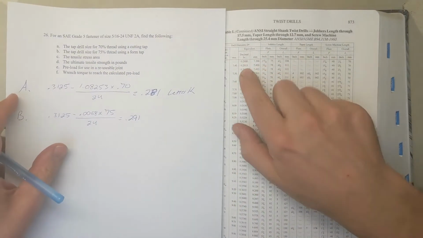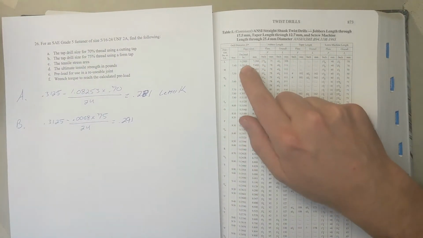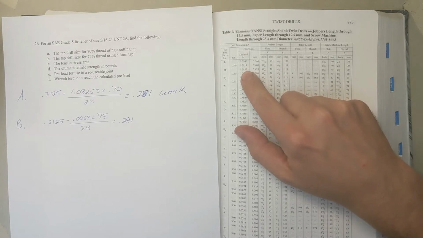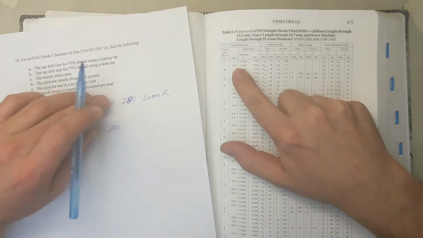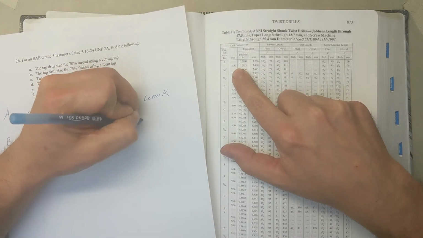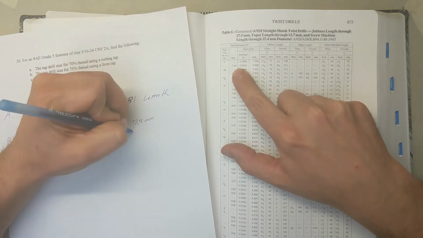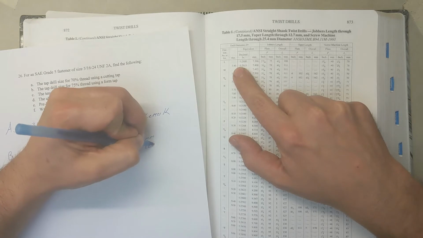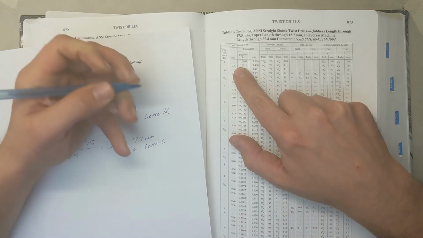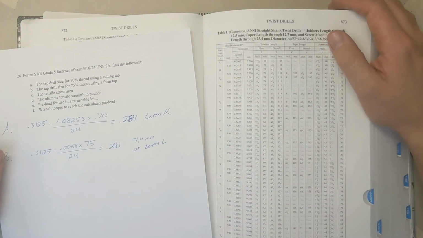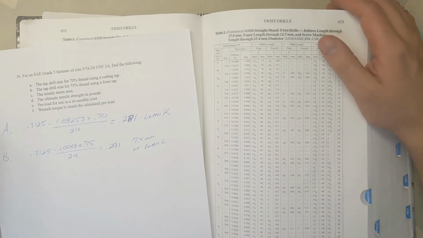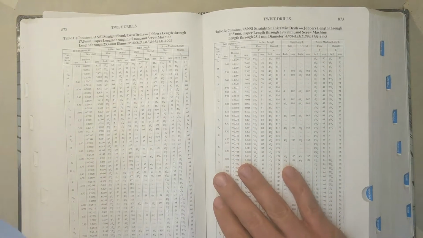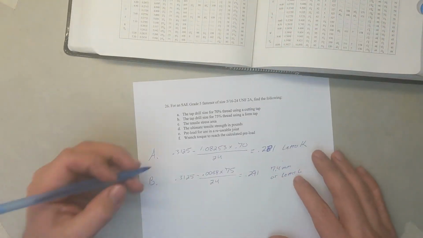And then similarly, if we keep looking, 0.291 is not a size in anyone's system, so the next closest would be a 7.4 millimeter, or we'd be awfully close to a letter L. Now, that's not really relevant to this class, but I put it in there because it's a demo, and you may need that for work at some point.